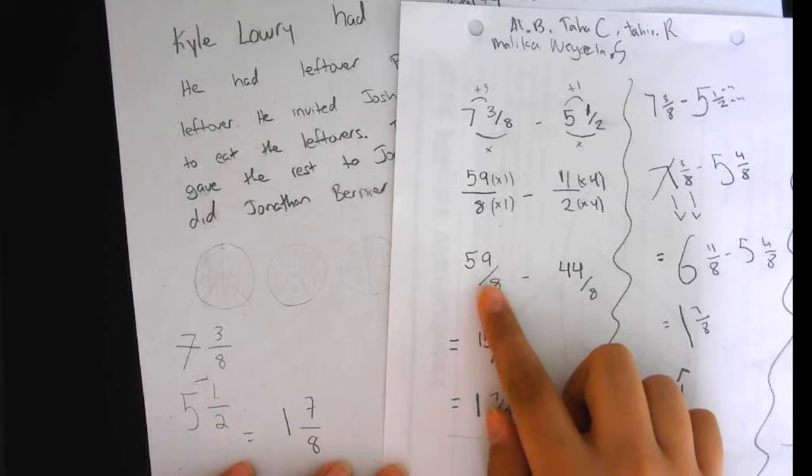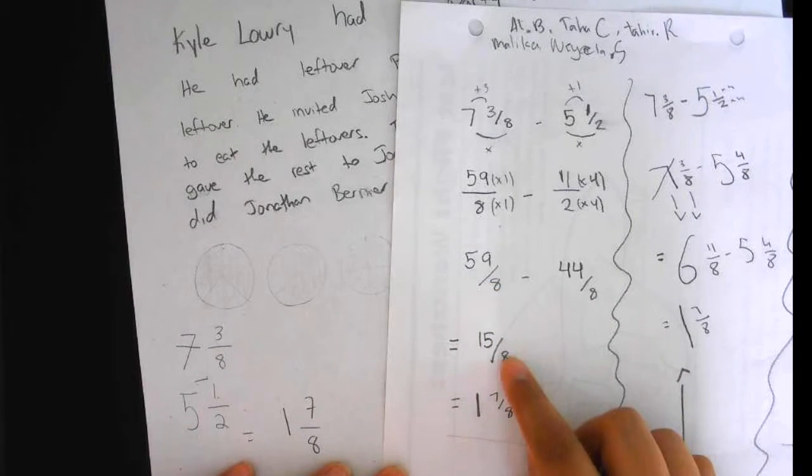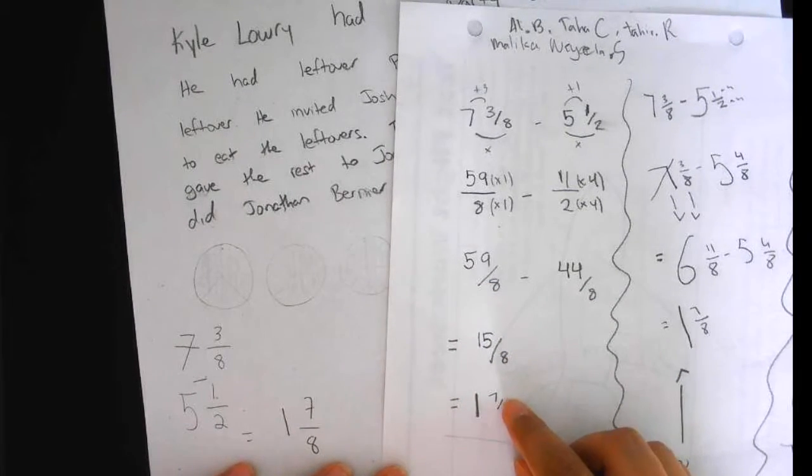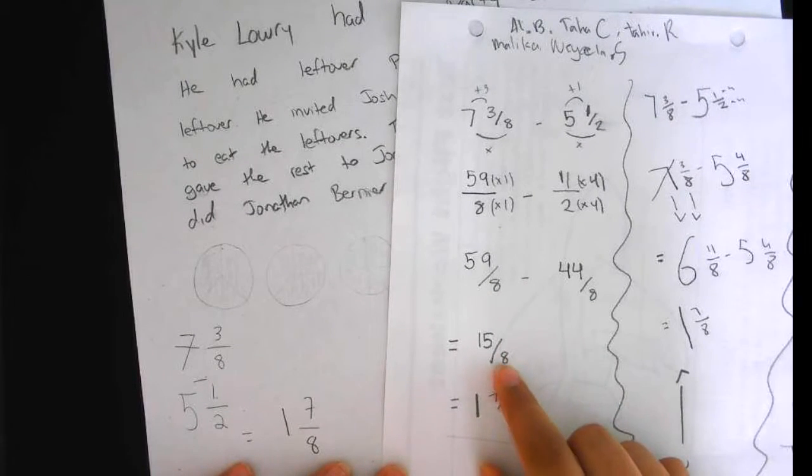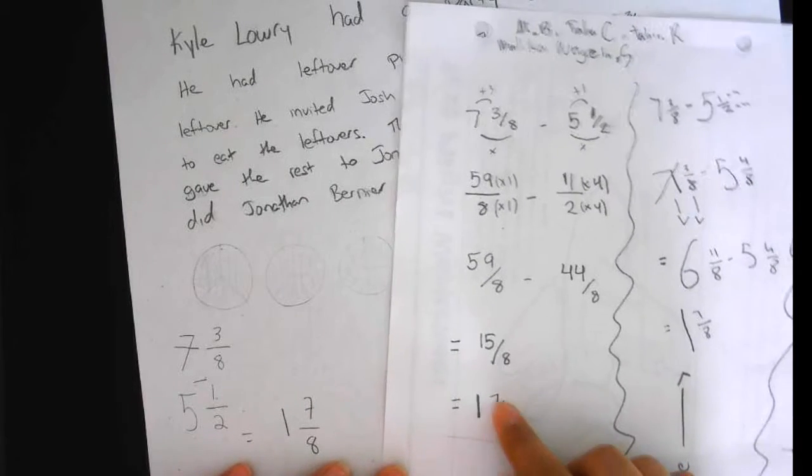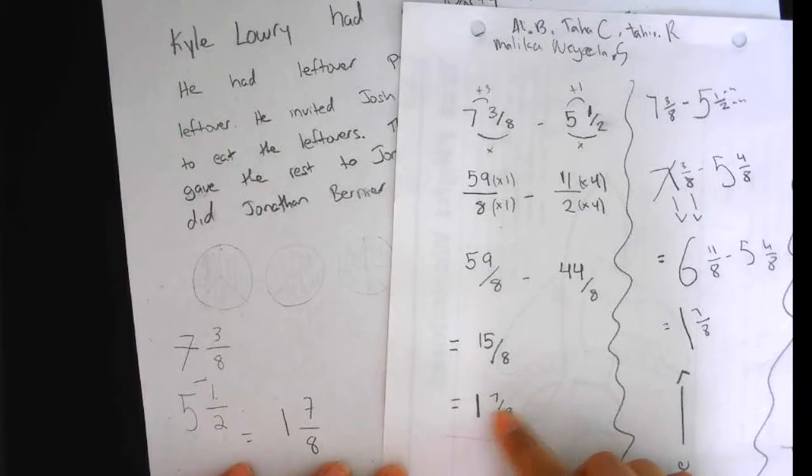And then you subtract 59 by 44. That equals 15/8. And since we started with the mixed fraction, we're going to end off with it. So 8 goes into 15 one perfect time, and then there's 7 extra slices, so it equals 1 and 7/8.